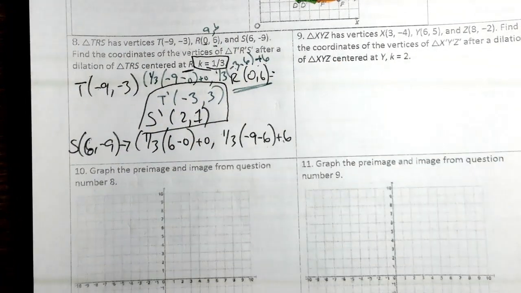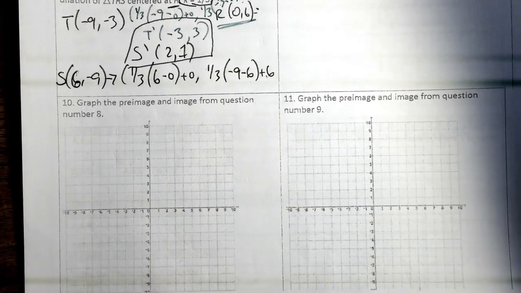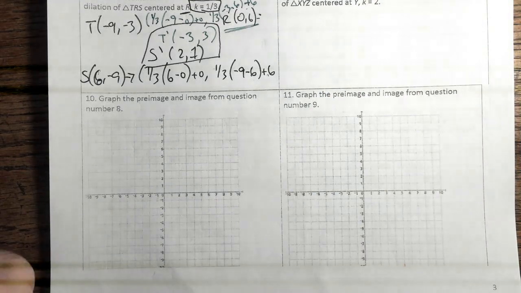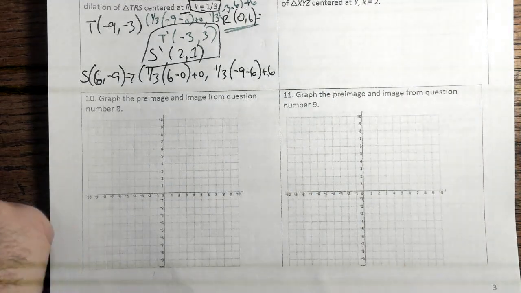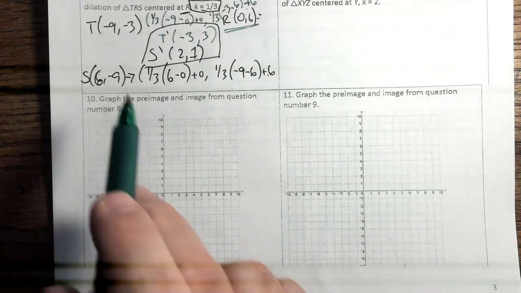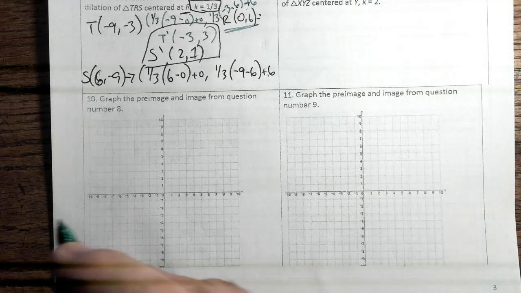Okay, let me take this down here. I'm going to have to do it like this, so let me back out just a little. We'll do the green first. That's going to be our TRS. You can't see it, but it's green.